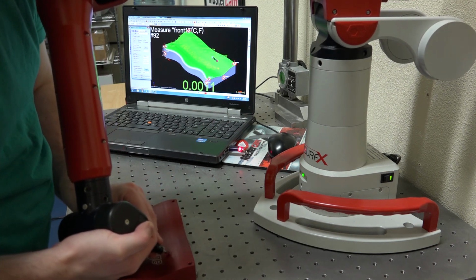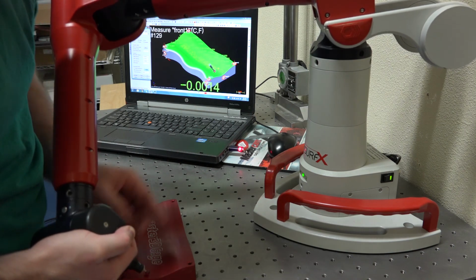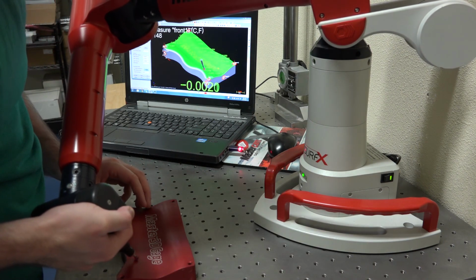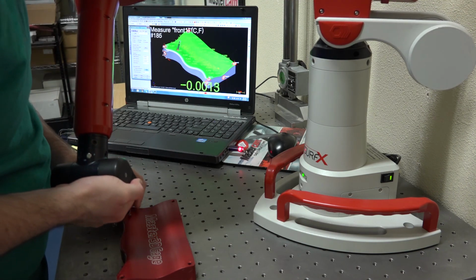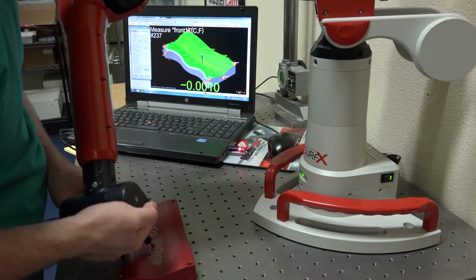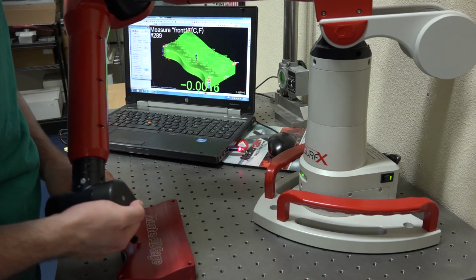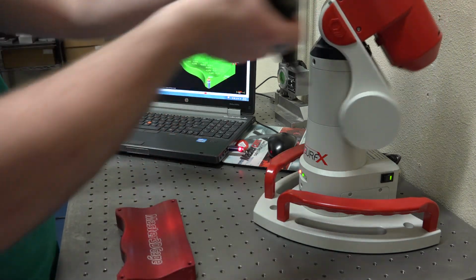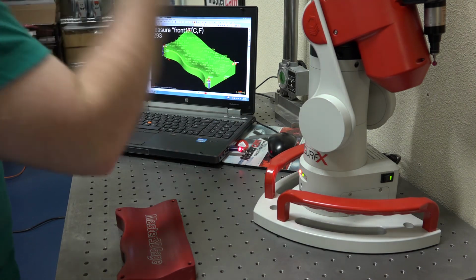In turn, I can use this to quickly make an image that shows the in tolerance areas and the out of tolerance areas. Like that, I've gathered almost 300 points of data to use.